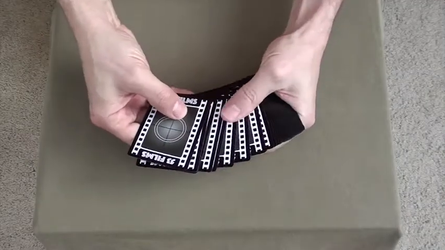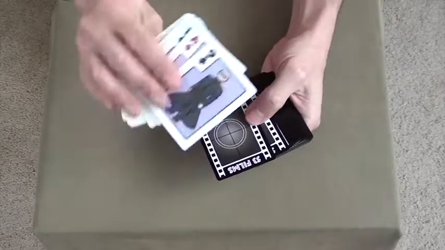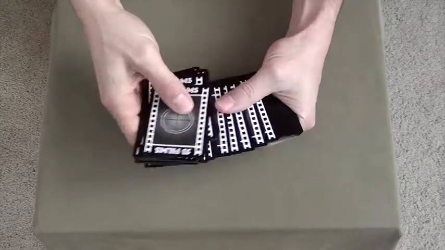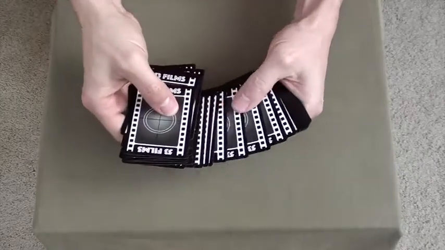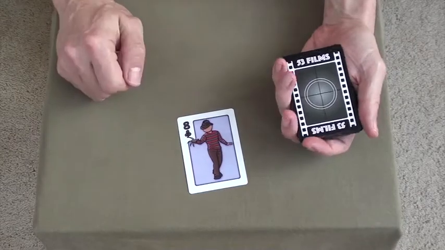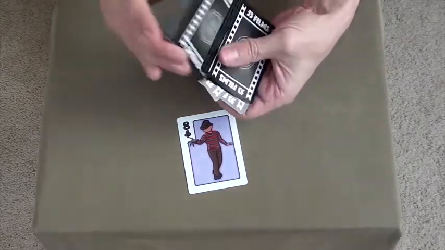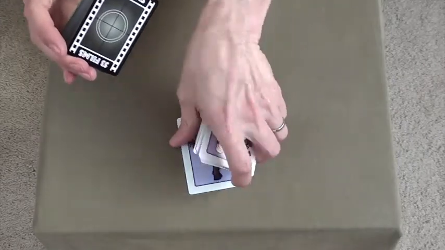So here we have a deck of cards showing 53 iconic movie costumes, and we're going to have one of these chosen. So let's just grab one at random, this one just here, which is Nightmare on Elm Street. Very spooky. Now we'll put it back into the pack somewhere.